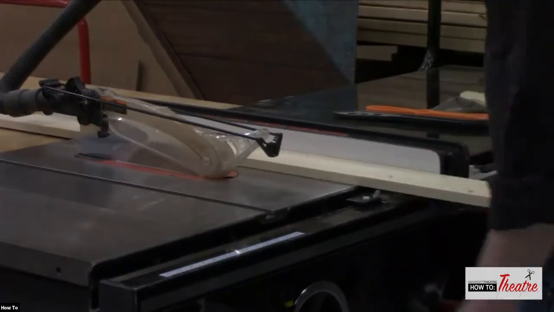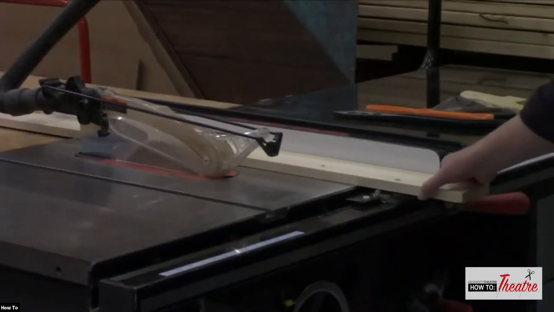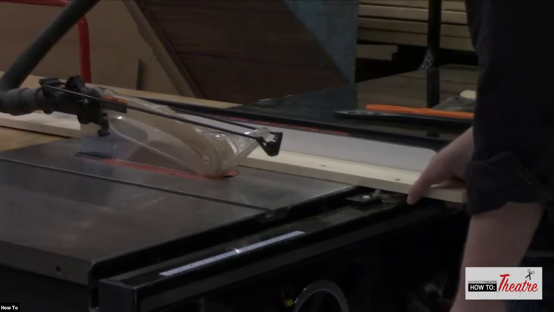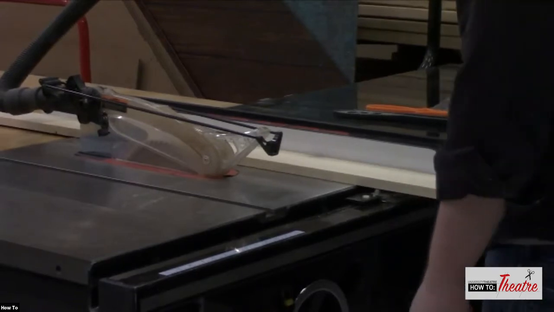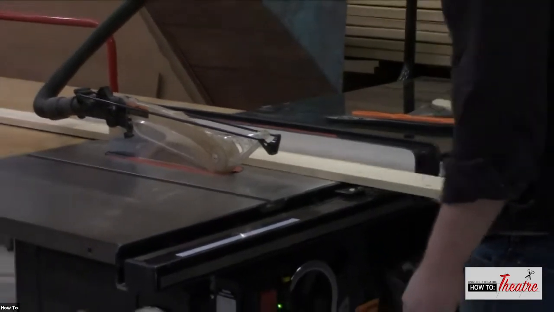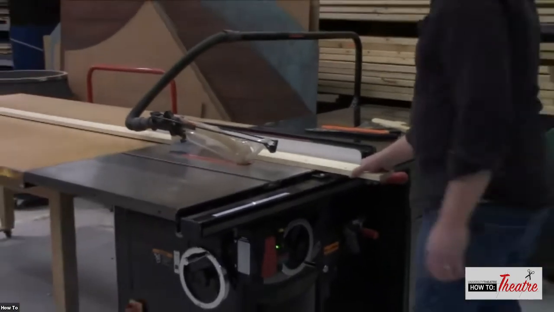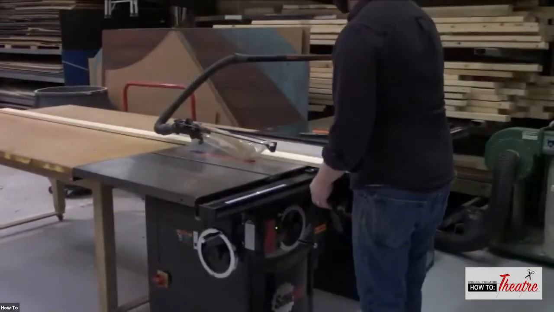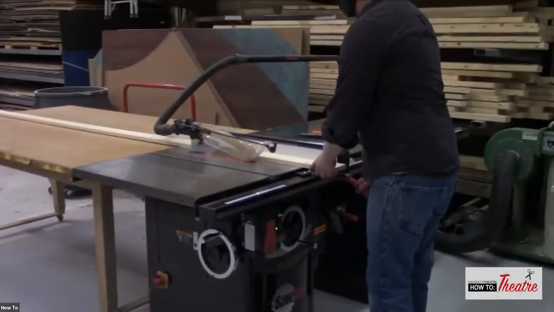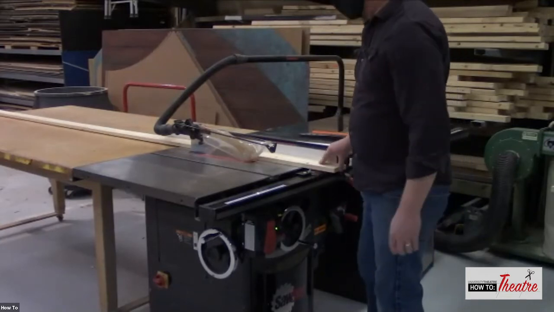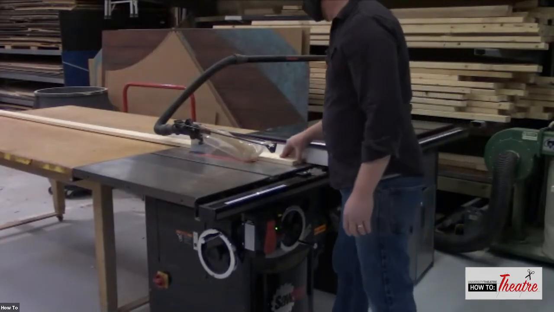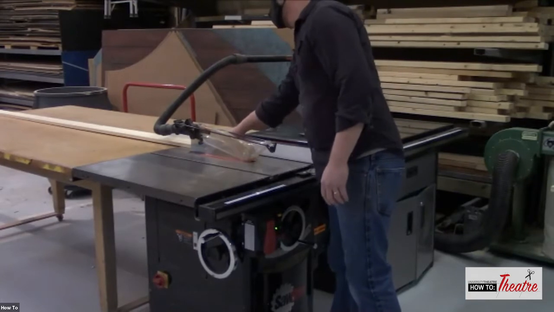Also, the other reason why you want to stand to the left is that if it does kick back at you, it's going to want to go this way. So you want to get out of the way until the very end. Once you're at the very end, you kind of have to follow right behind it to push it through.